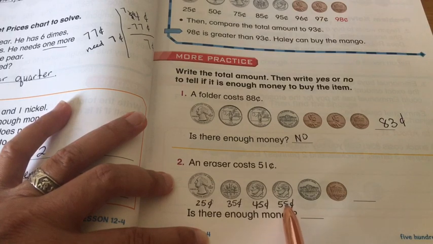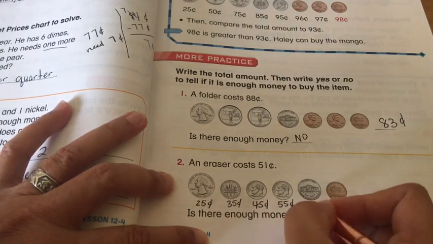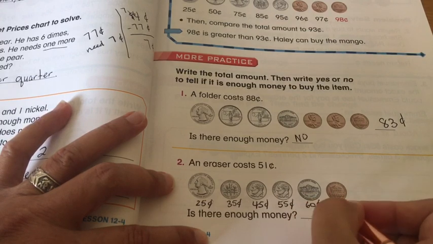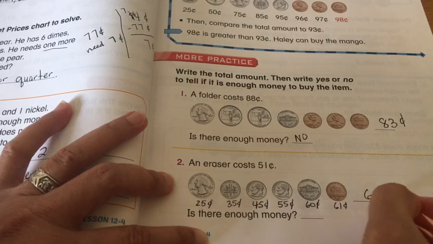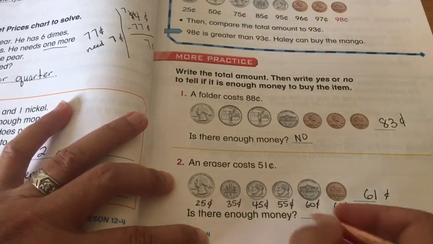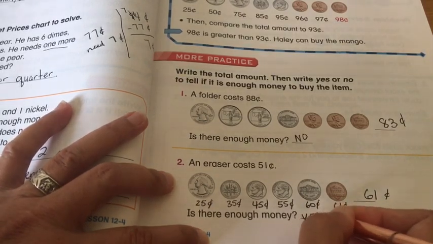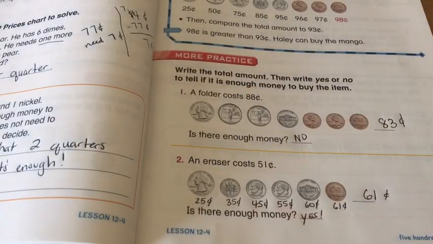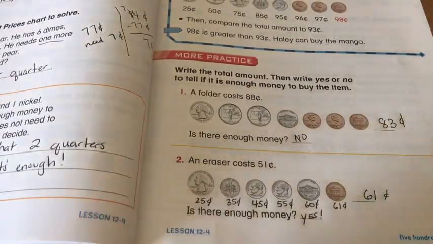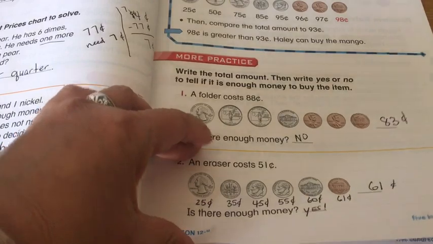I already have 55 cents and the eraser is only 51. Add another 5, I have 60 cents. And add 1, 61 cents. So I have 61 cents. Is there enough money? Yes, there is enough money. Hope you got that. Great.